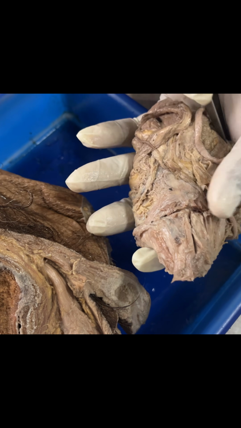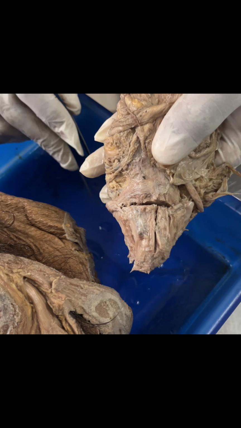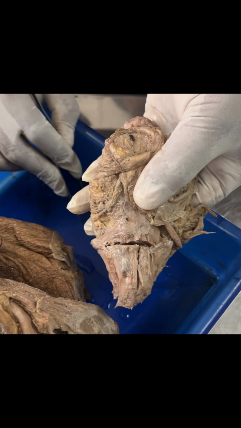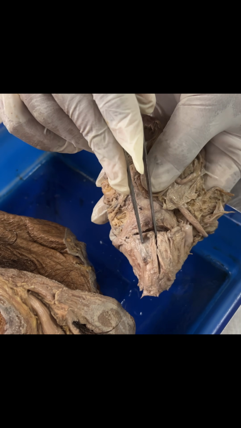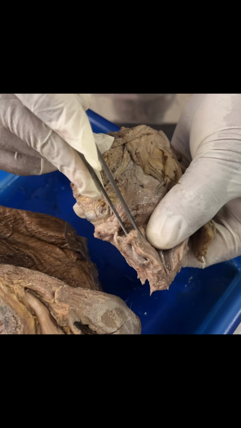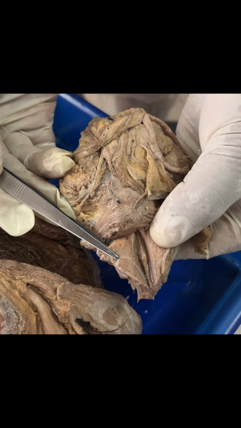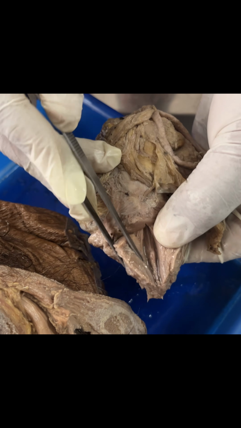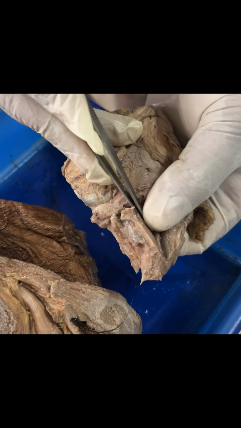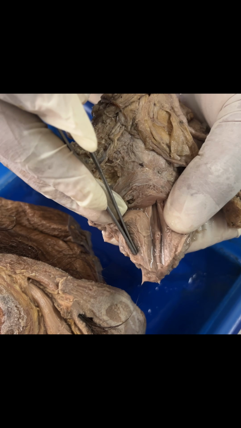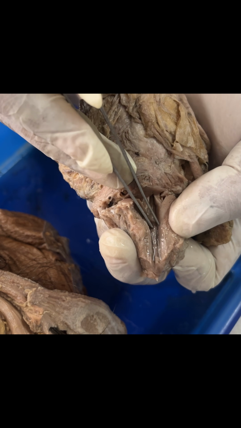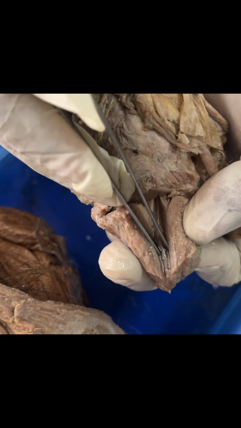Now here, what I want to show you are the structures piercing the prostate gland. Here I have given a cut section from the anterior surface, and if you look at the inside of the prostate gland, these are the structures piercing it. This is the prostatic urethra, which has this fold-like structure. You can see the fold. This fold is known as the urethral crest.